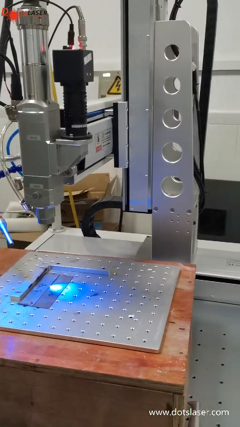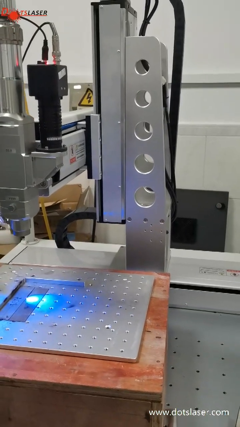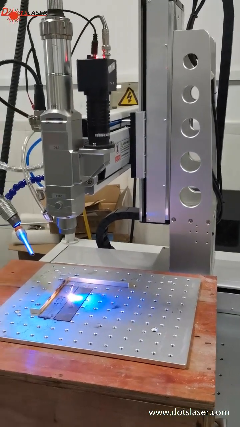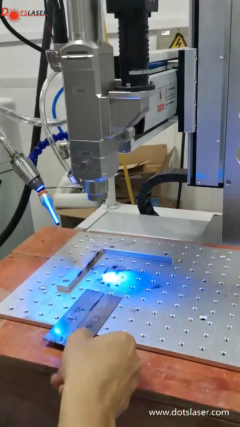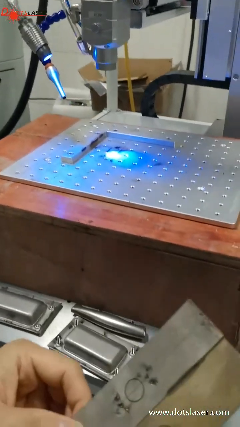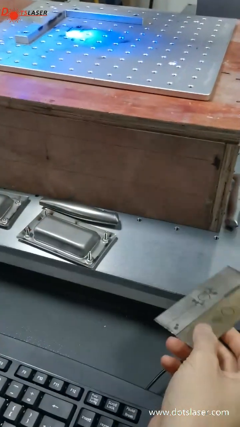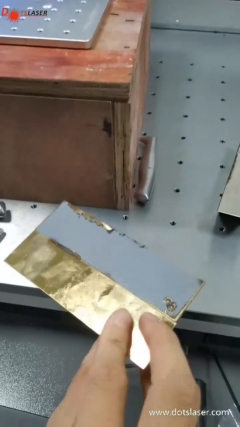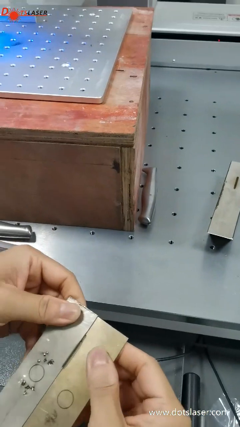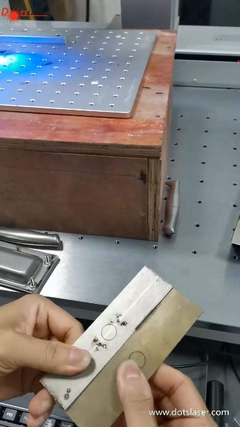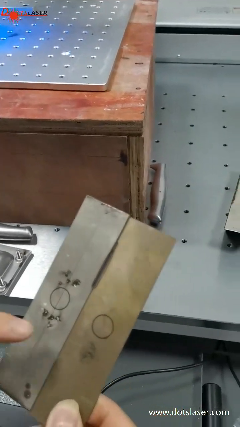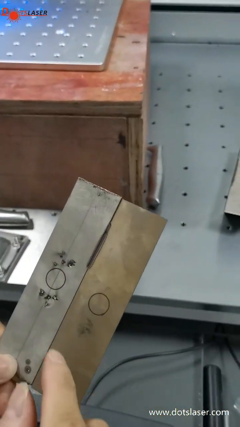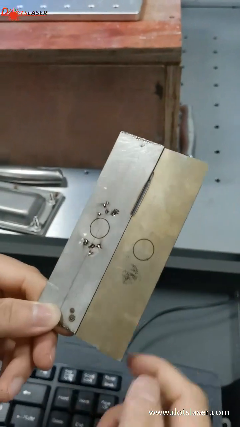Okay. We think this is not tough enough, so we can add more power and reduce the welding speed.